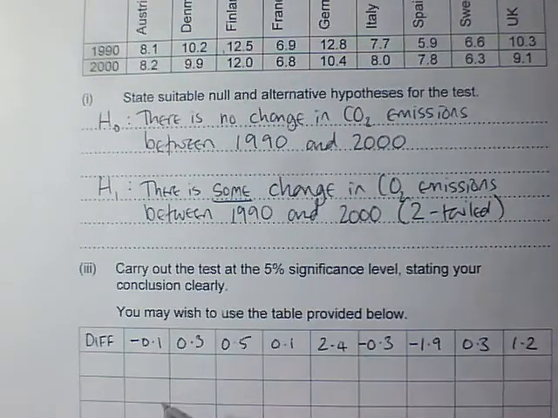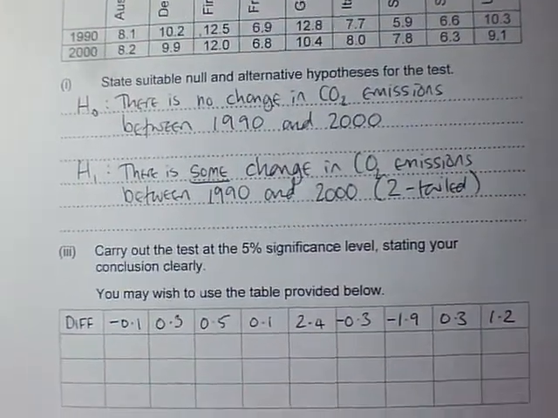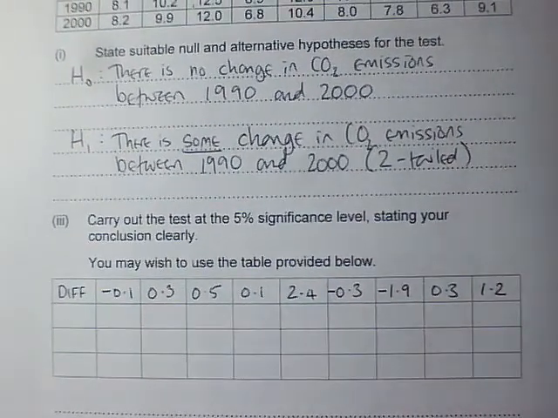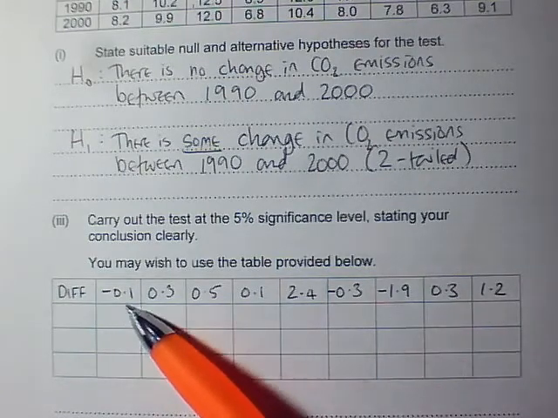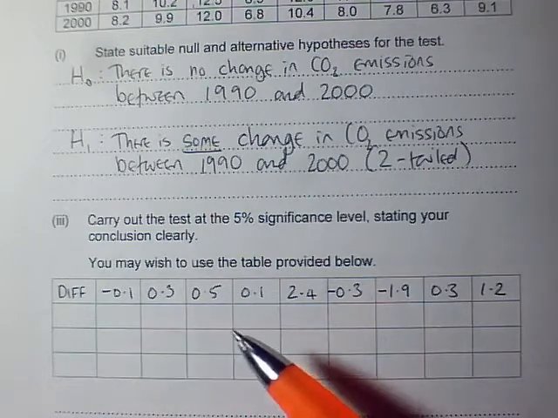What's really crucial here is that some of these differences are positive and some are negative. It's a signed rank test, so we need to be able to distinguish between both. However, the next thing we need to do is to rank these differences in order of size. This one here is not a small difference. That's a very large difference. The smallest differences are these and this one, and in fact they're equal.